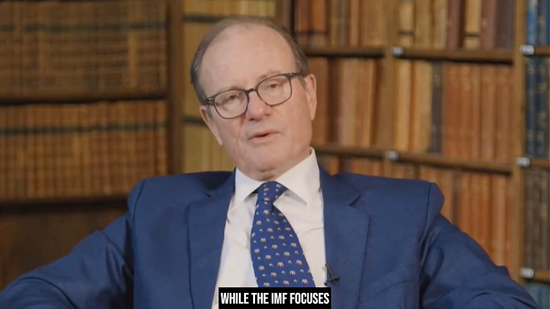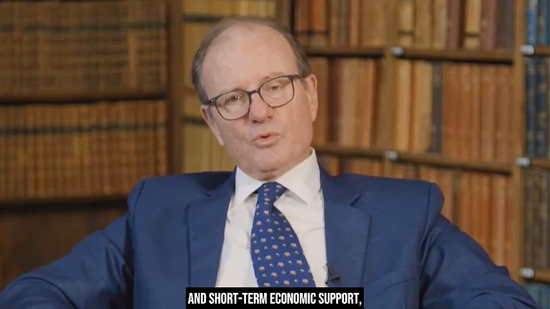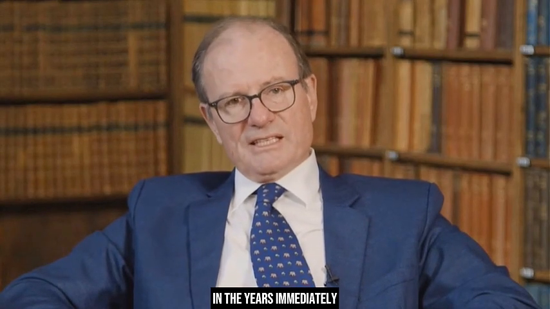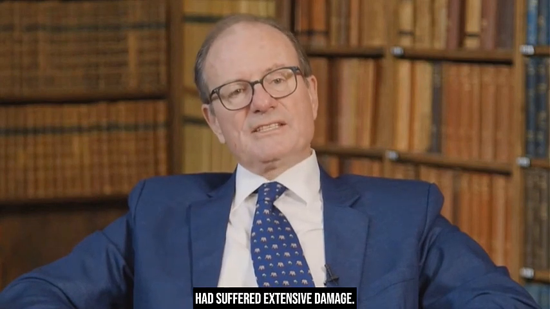While the IMF focuses mainly on financial stability and short-term economic support, the World Bank concentrates on long-term economic development and poverty reduction. In the years immediately following the war, the World Bank provided funding for reconstruction projects in countries that had suffered extensive damage.